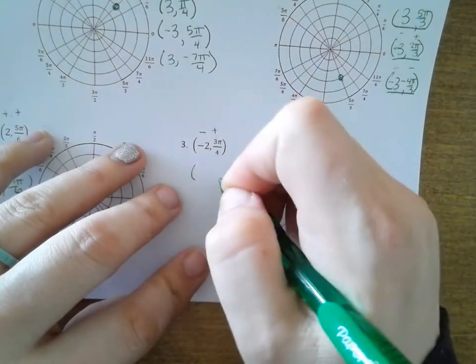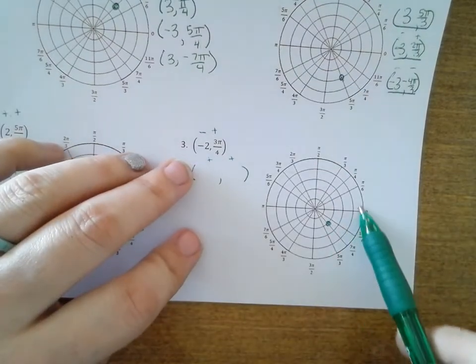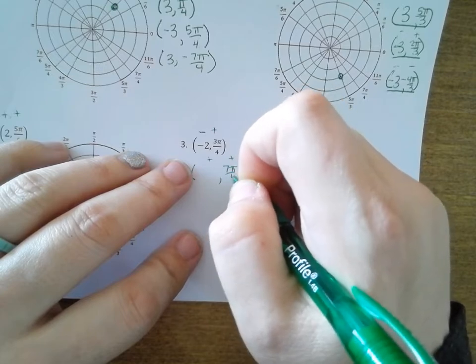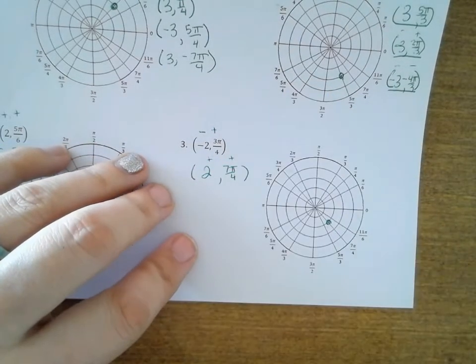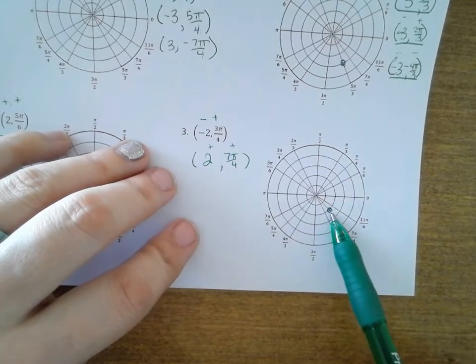Let's find the positive, positive. Okay, so positive would be 7 pi over 4, 2. Everybody see how that's the case? Right, we went around 7 pi over 4 and out 2.